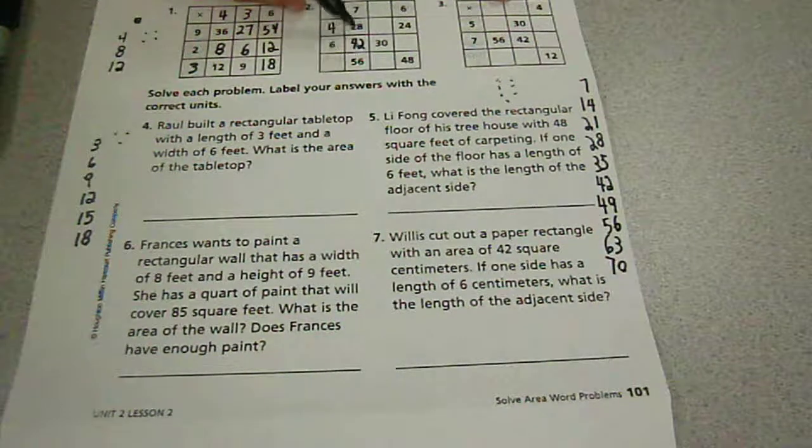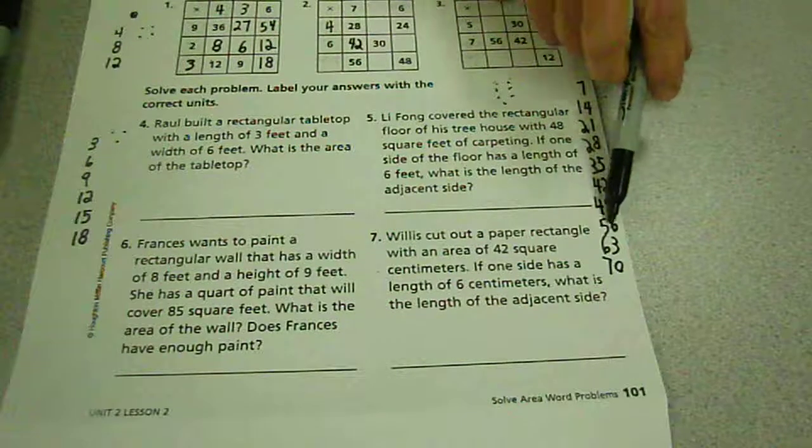And now I need to divide because I'm going to find a shaded area. So how many 7s in 56 to get the shaded area? So I'm going to count 1, 2, 3, 4, 5, 6, 7, 8.